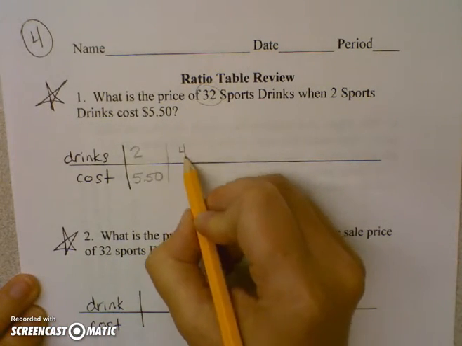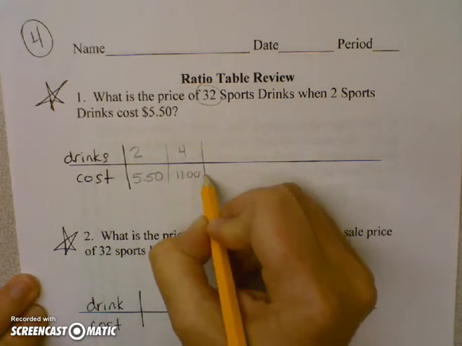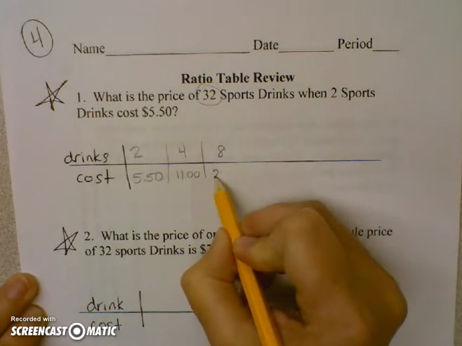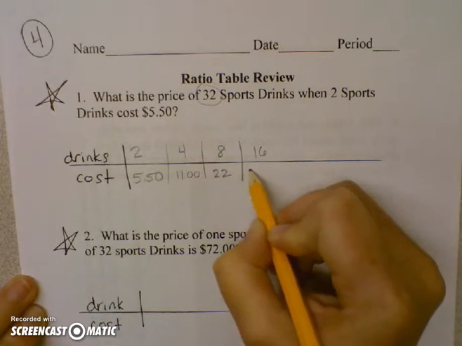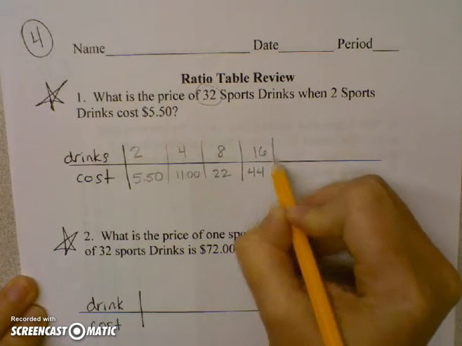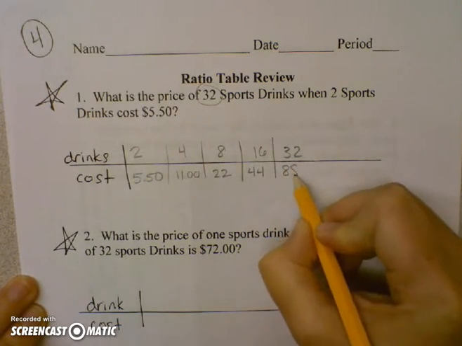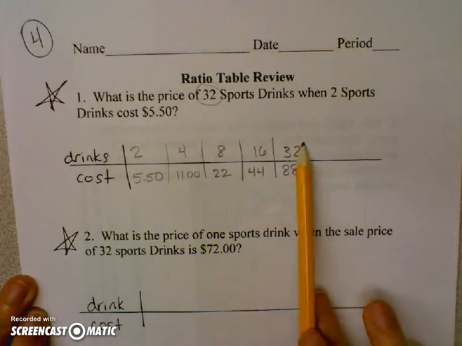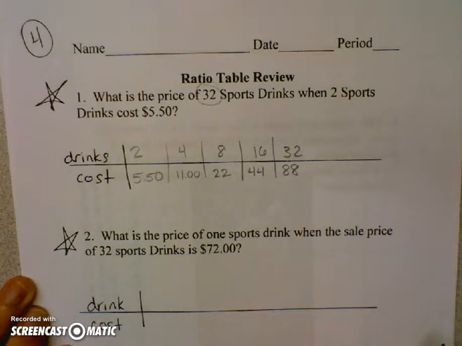I'm going to double 2, so I get 4. 5.50 doubled is $11. I'm going to continue to double. 4 doubled is 8. 11 doubled is 22. 8 doubled is 16. 22 doubled is 44. And if I double 16, I can get 32 and 88. So just by using my doubling strategy, I can double my way up to the number of drinks I need. And if I continue to double my cost, I know that the cost is $88.